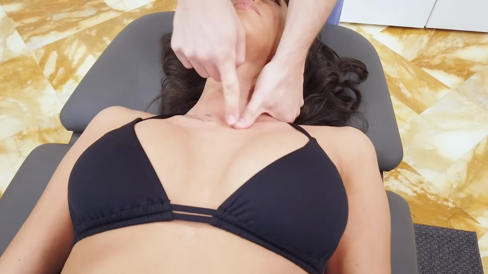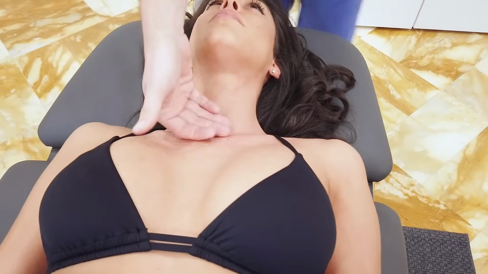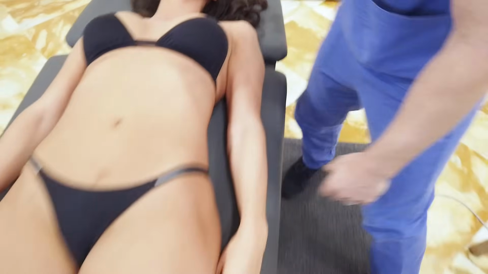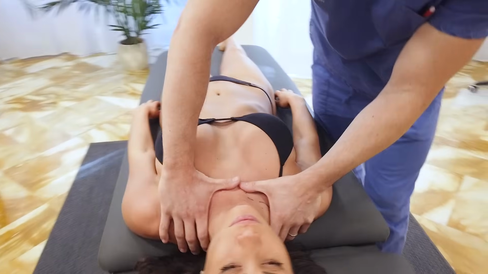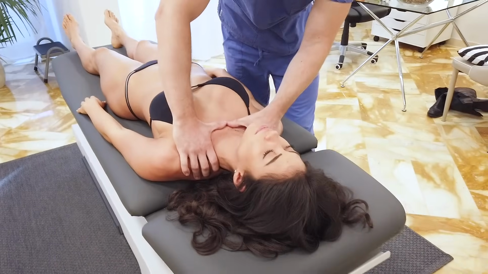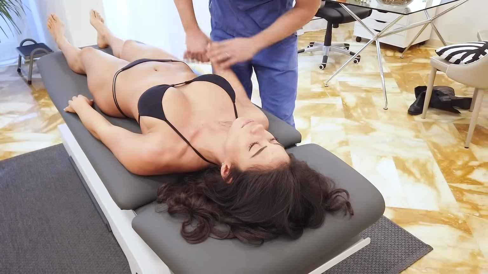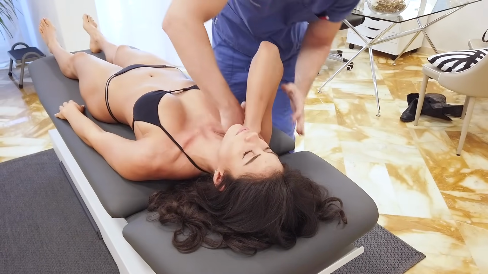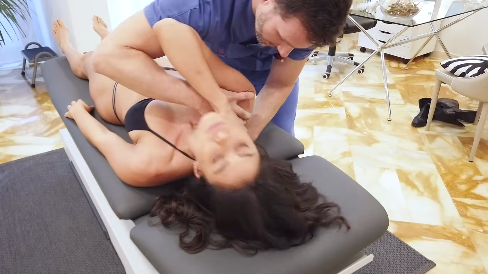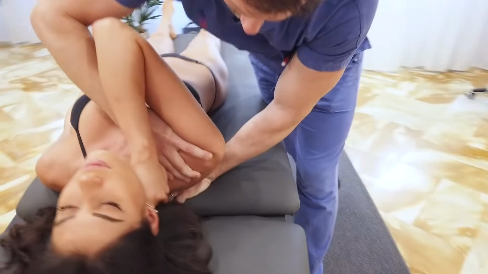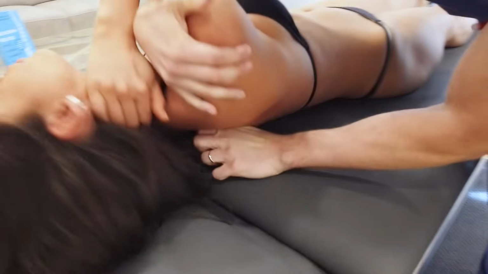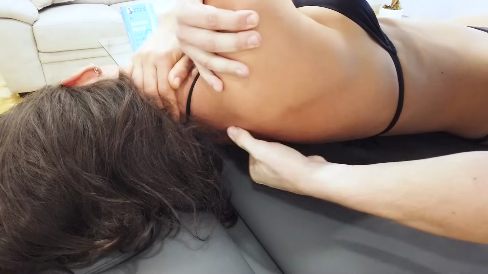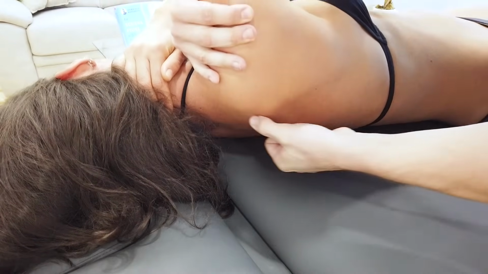In this case I prefer to work on this one because we have an anteriority right here. I leave my patient in the supine position, and I will work on the other side with this technique. Relax. I have a good contact with the 1st ribs right here, so this is the scapula.